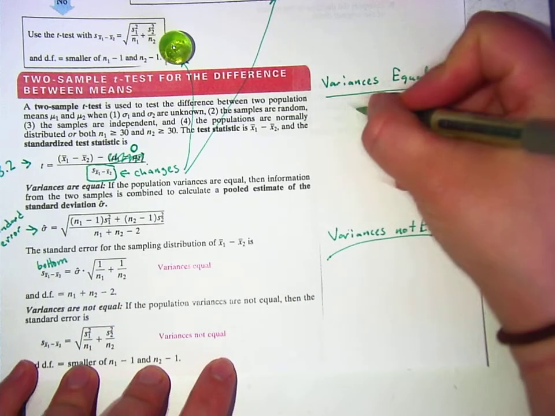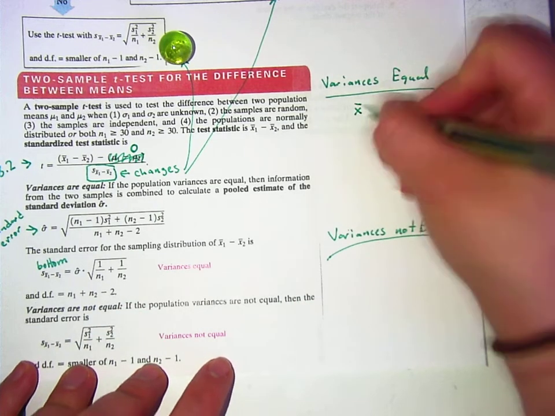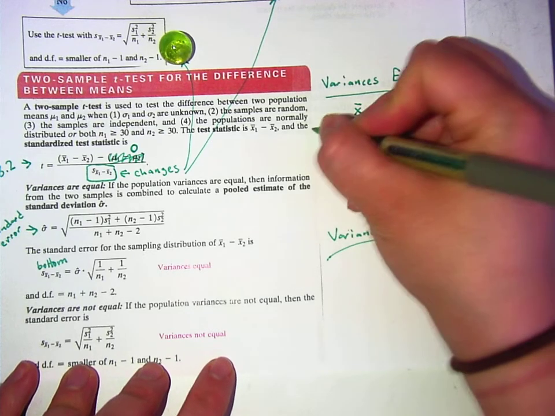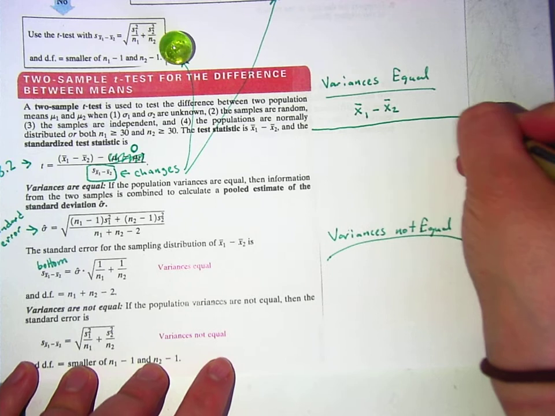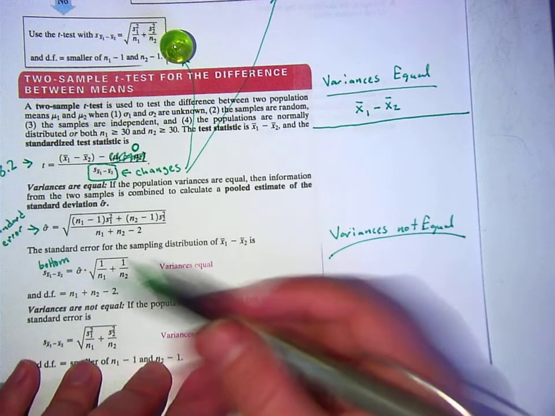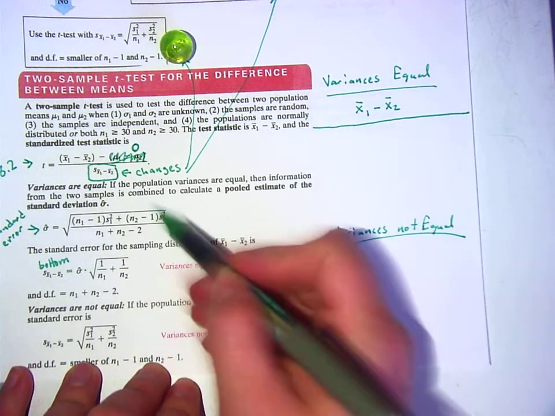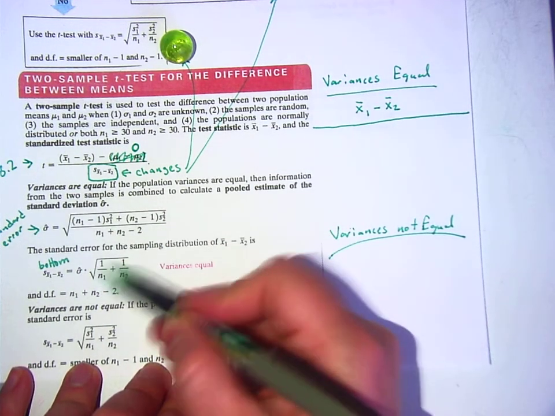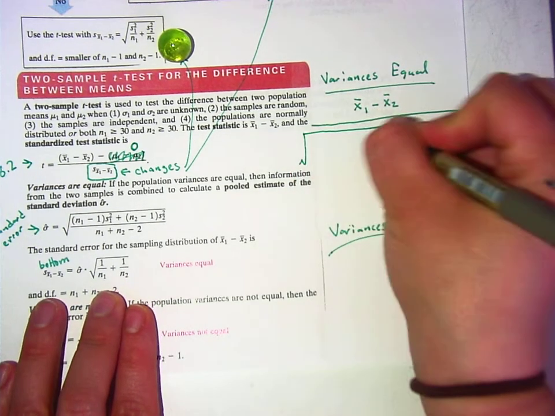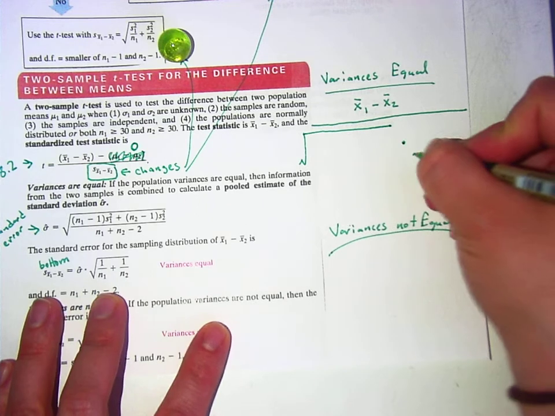I want to zoom in far enough, but at the same time I want you to see where I'm getting information. So the top is x bar 1 minus x bar 2. The bottom is going to be a huge mess. The bottom is going to be this standard error, which is this thing, times this thing. So you take this big square root times another square root.